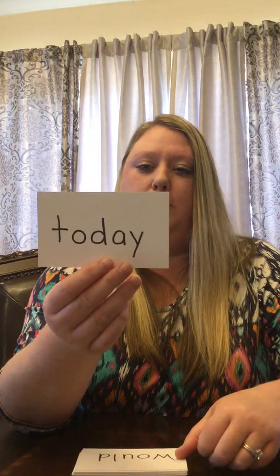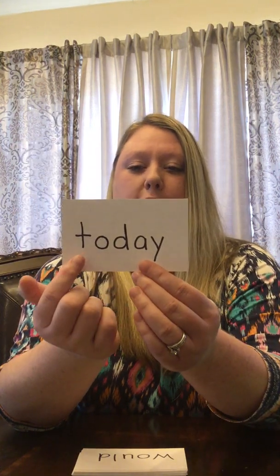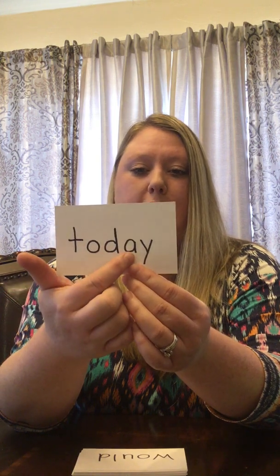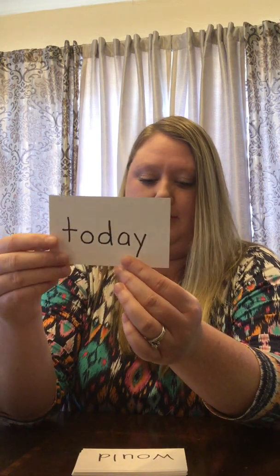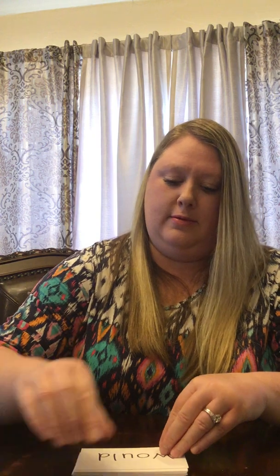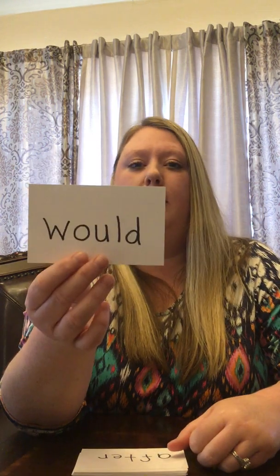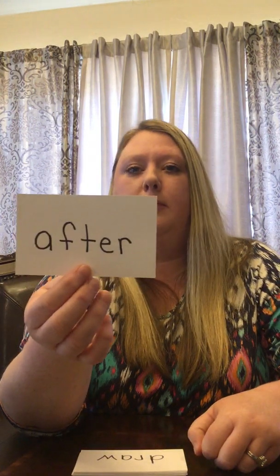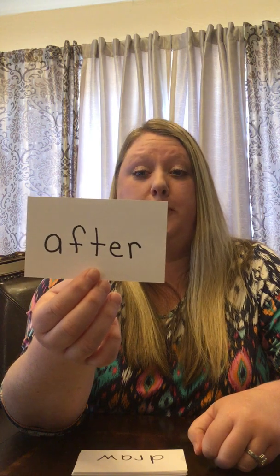Ooh, this is a compound word. I see two words together. Today. It has to and day put together. Wood. After.